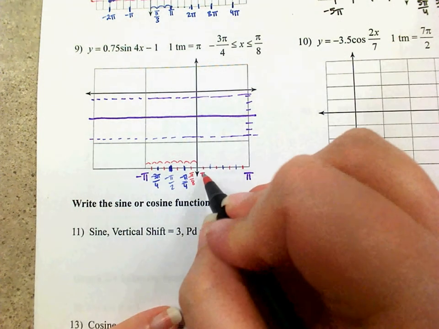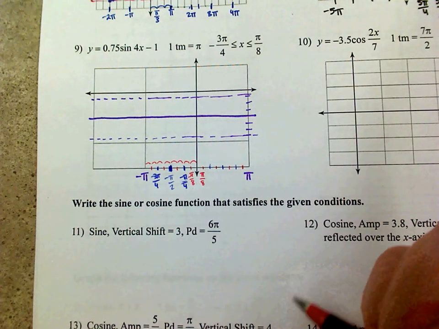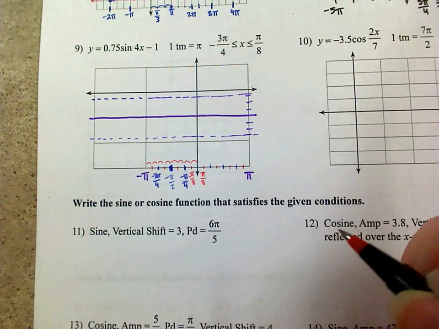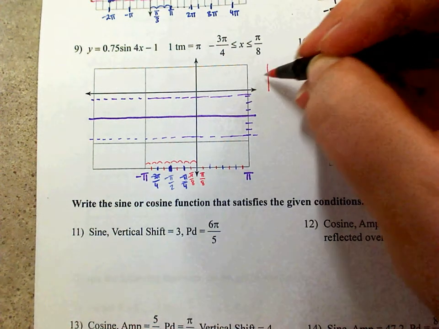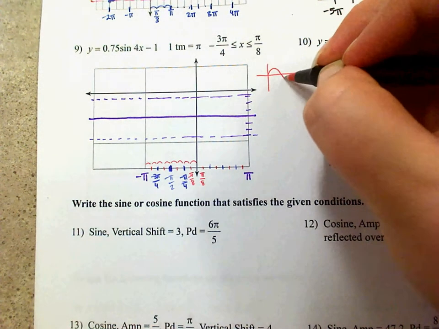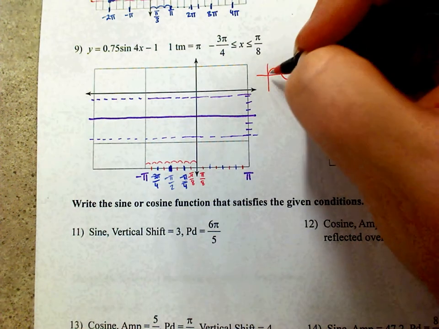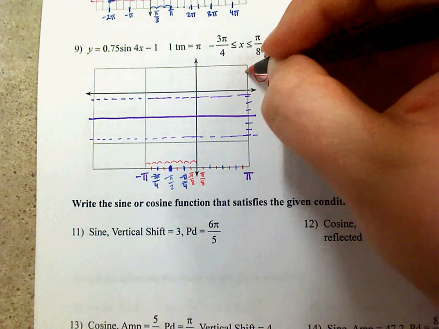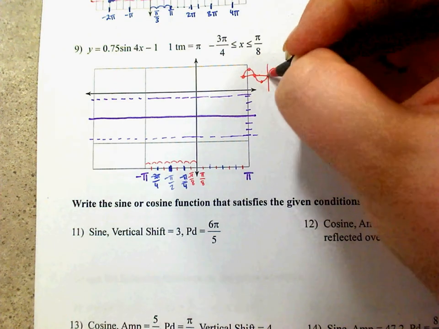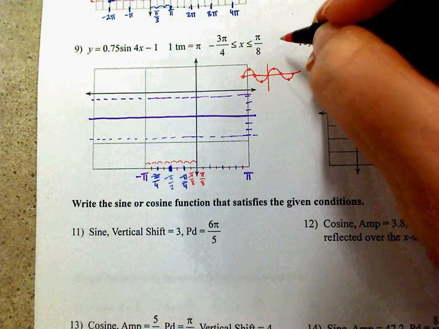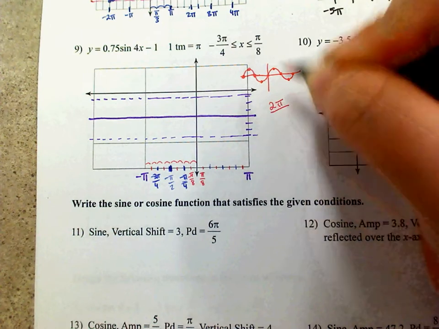As far as graphing my wave, I know that it's a sine wave. So sine does this on the right, sorry, and this on the left. And I also know that the period is 2 pi divided by the number in front of x, which is 4, which simplifies down to pi over 2.